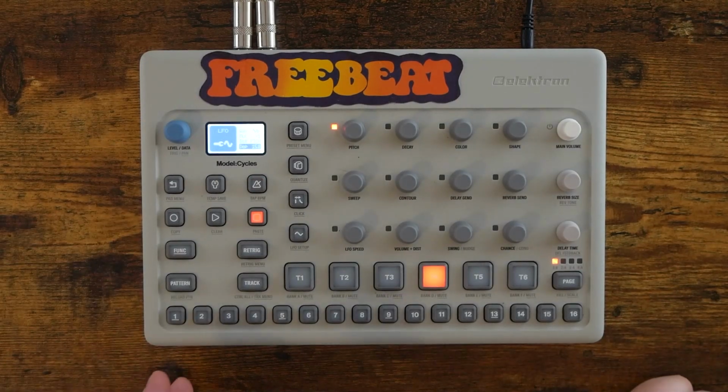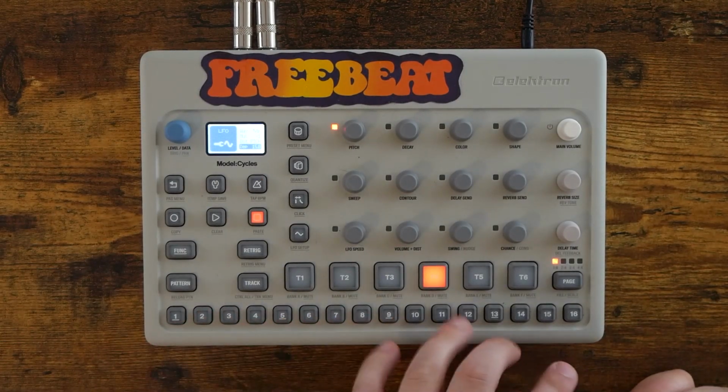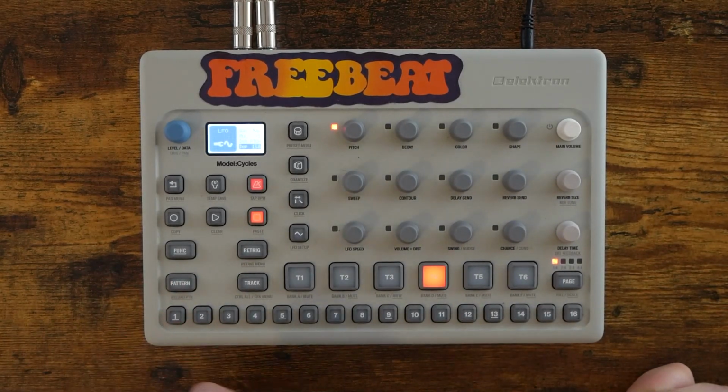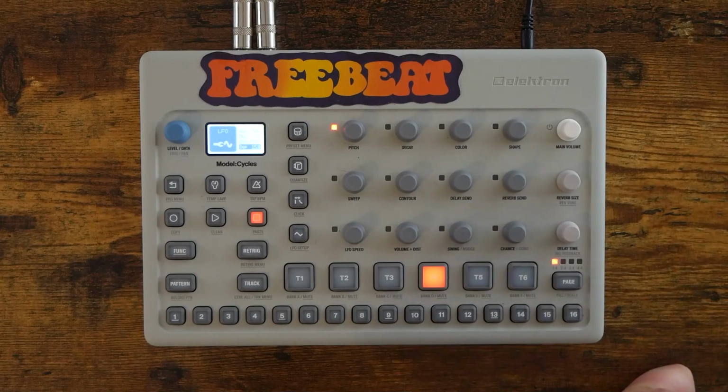Perfect. Now, in theory, not only should the track itself trigger at random times, but each note that it triggers should be random as well. It's not going to sound great, but it is going to be a lot of fun. Let's listen.